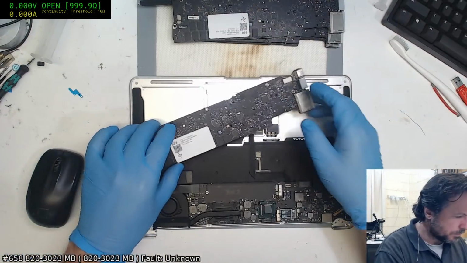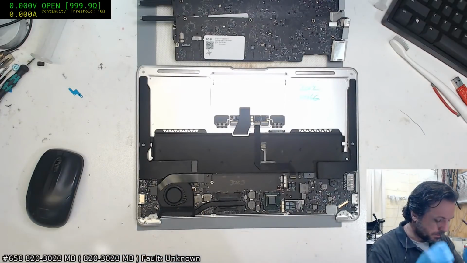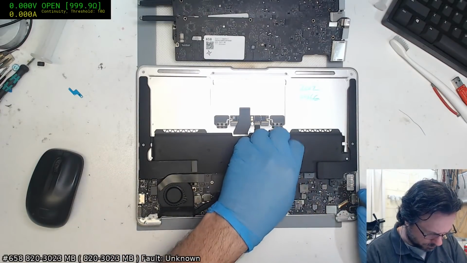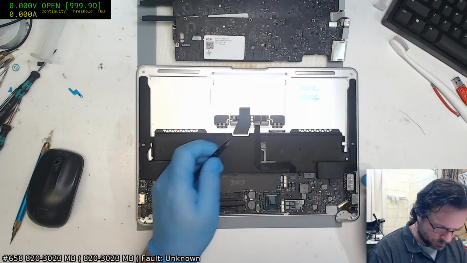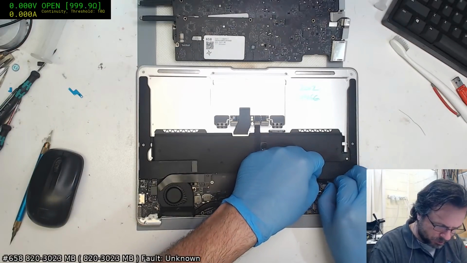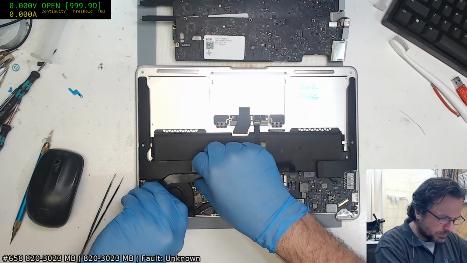Let's see, which one are we after? 658. 659, 658. And this one here is my own. So I'll take this one out, and that way at least I can test. I just realised I don't have a screen for that. I don't know where the 2012 screen is. So that's going to be fun.